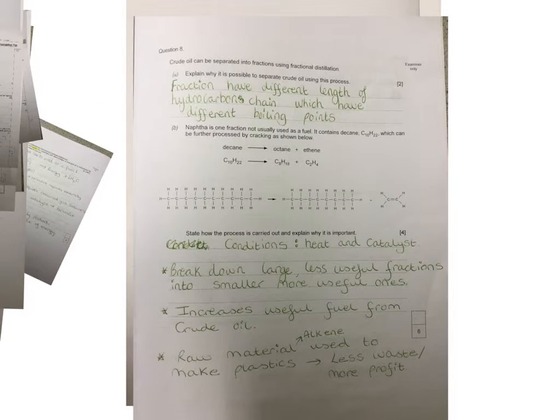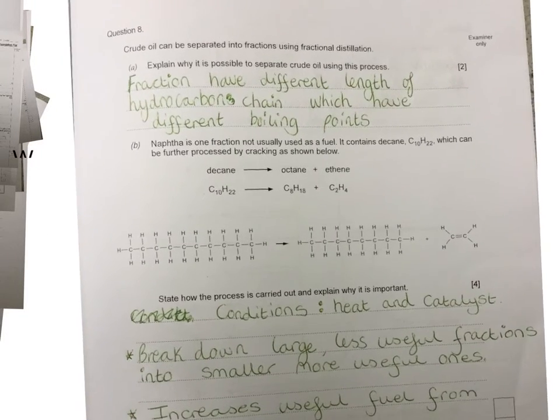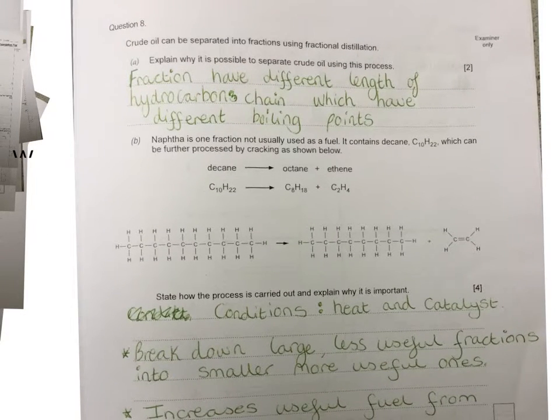Question number 8 then, another crude oil question. Crude oil can be separated into fractions using fractional distillation. You can see that these kinds of questions come up all the time. Explain why it's possible to separate crude oil using this process. Fractions have different lengths of hydrocarbon chains which have different boiling points. So the shorter your hydrocarbon chain, the lower your boiling point is. So that's how we separate the crude oil, which is essentially a mixture of hydrocarbons.